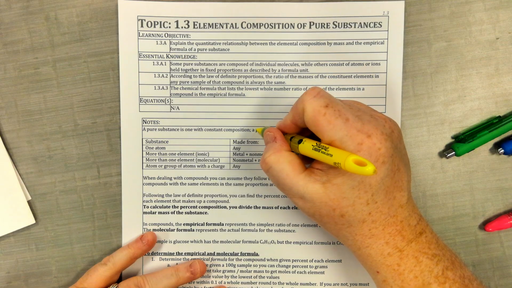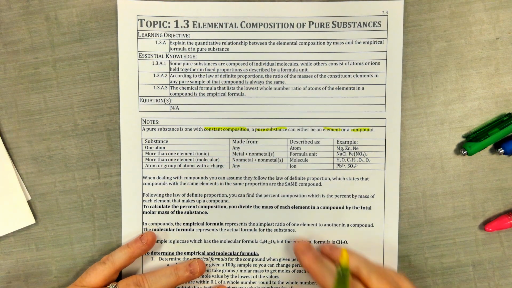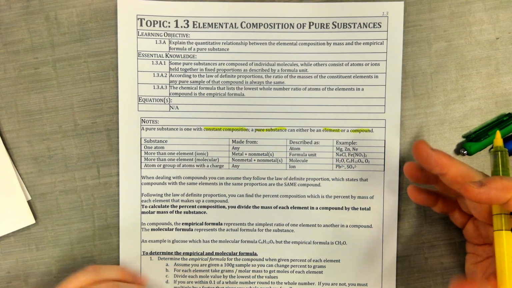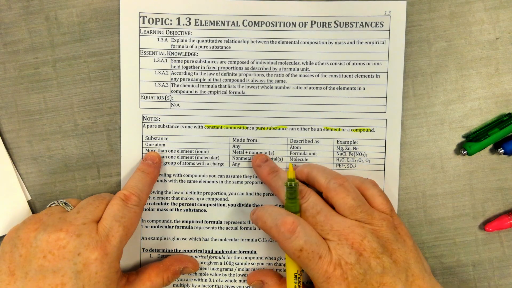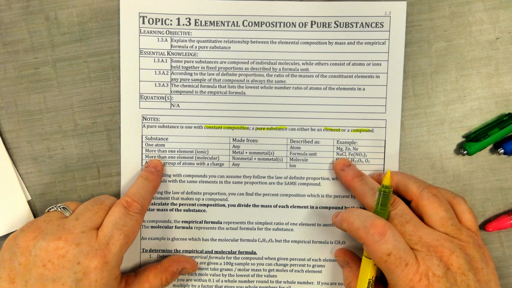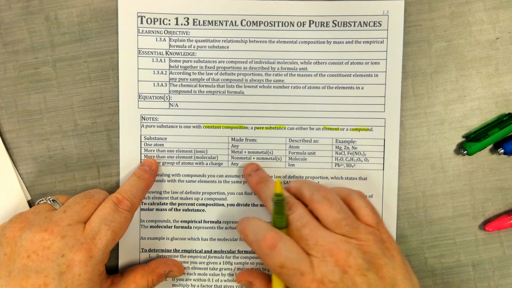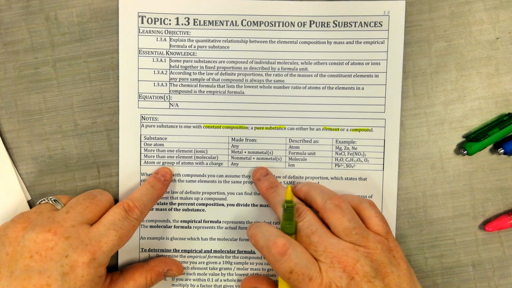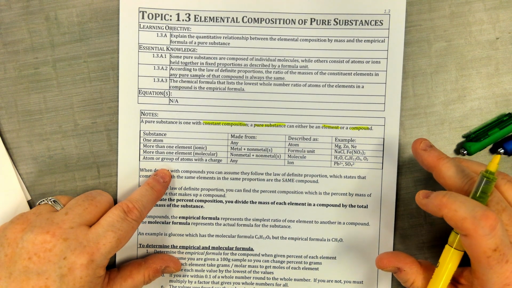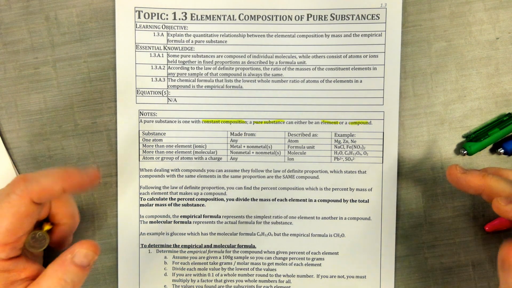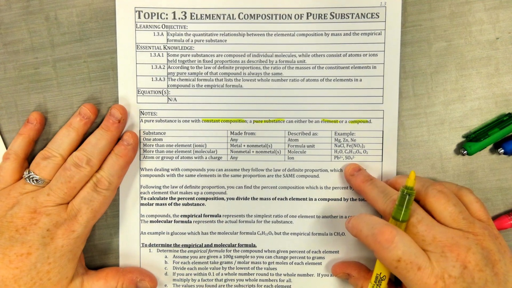Right? A pure substance can be an element or a compound. So, constant composition. Here is a table that describes what a pure substance is. It can be a single atom or a single element made from any element. So here we have magnesium, zinc, neon. If you have more than one element, ionic compounds, metal to nonmetal, or a molecular compound, nonmetal to nonmetal. Here are some examples of a pure substance. And any individual atoms, when they're dissolved or they become an ion, is also a pure substance.